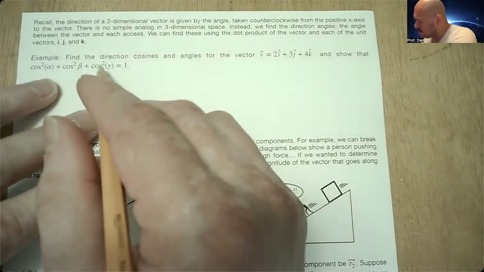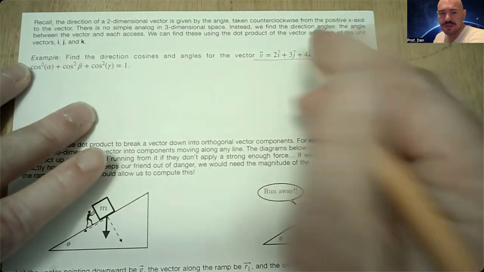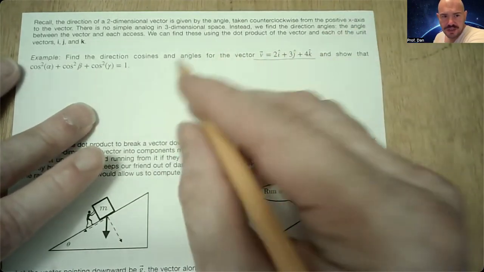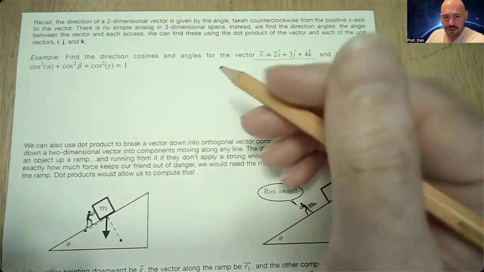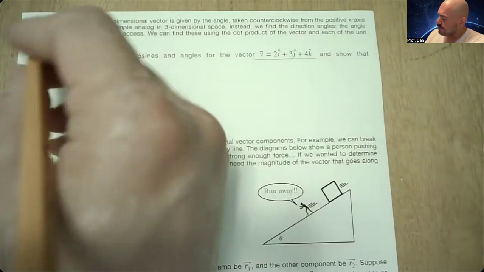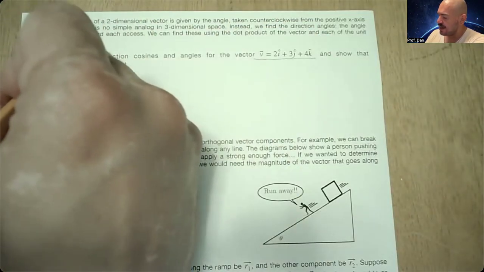So looking at this example, we've got a vector v, we know the components of v, and we want to find the direction cosines and direction angles. Starting off, we're going to start with v dot i.